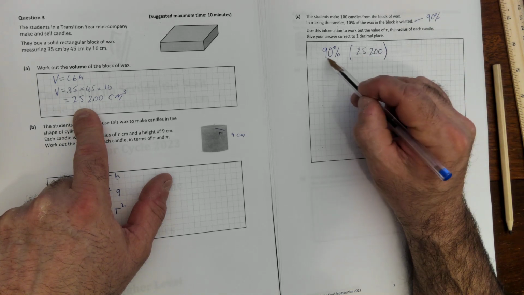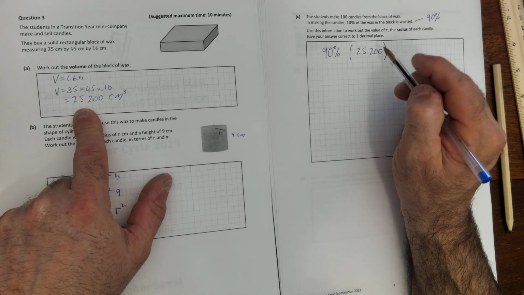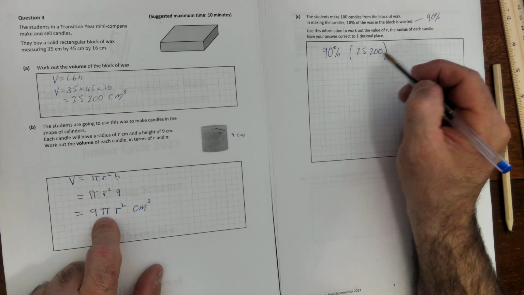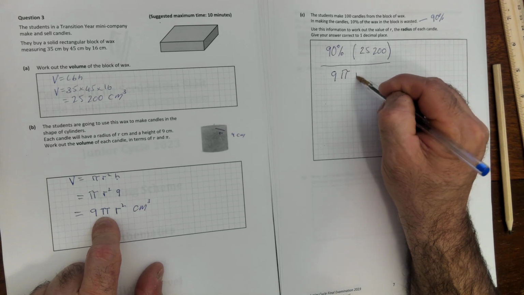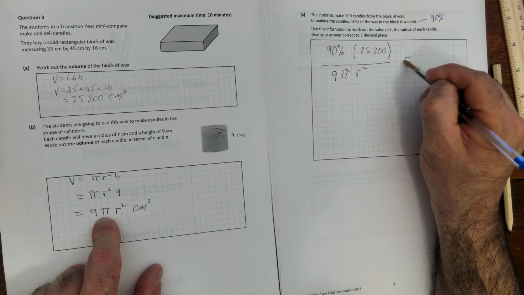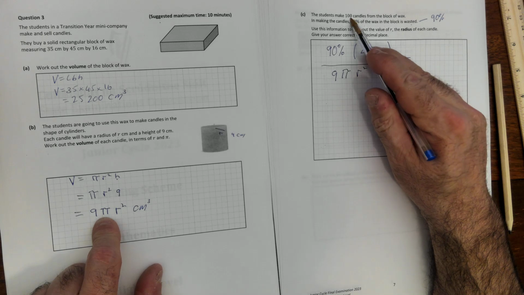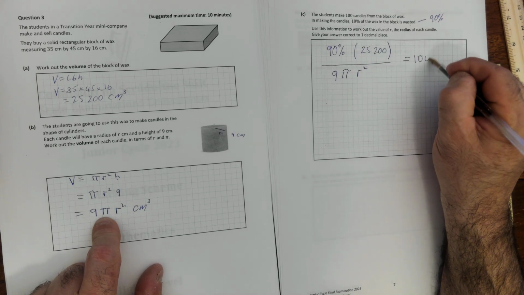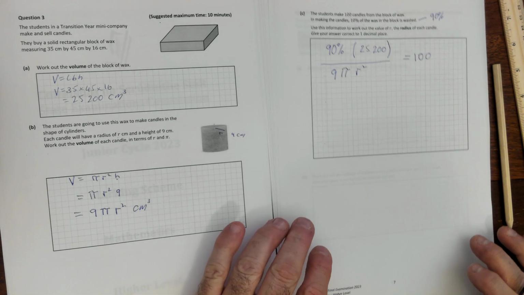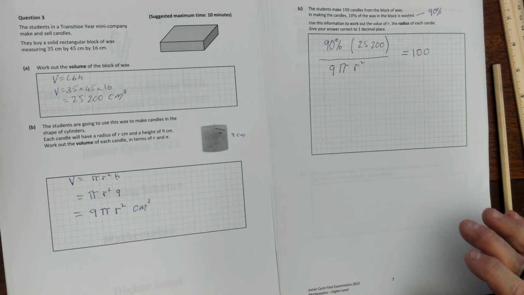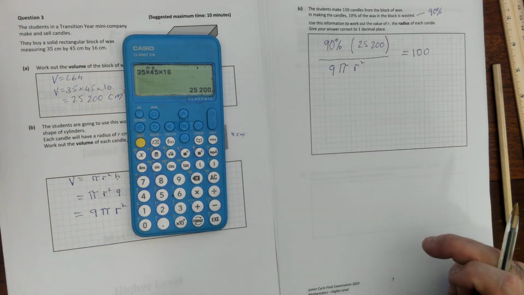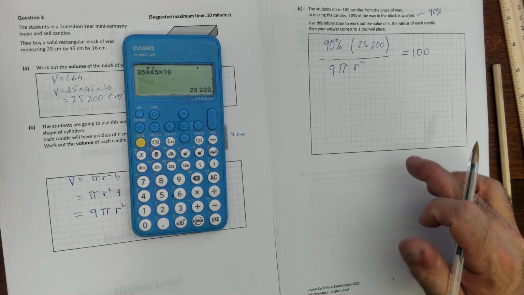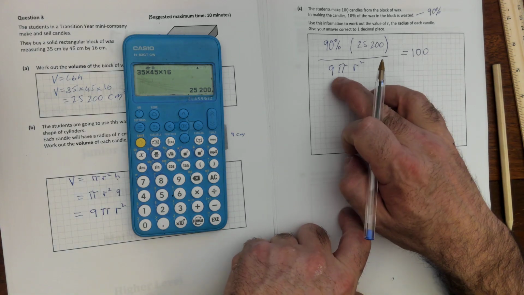And we know that when you divide this number by this number, the answer equals 100. Okay, so now we're going to simplify the top, and we're going to bring down this and bring this up.